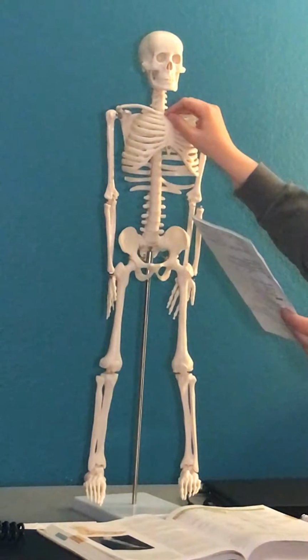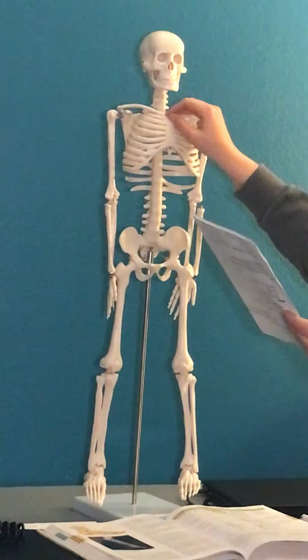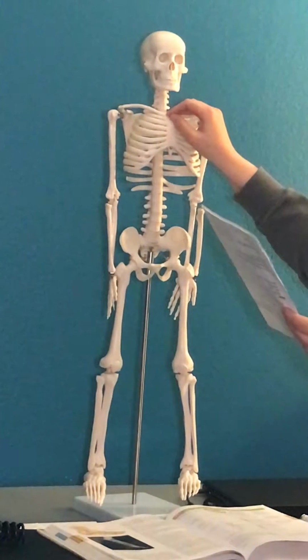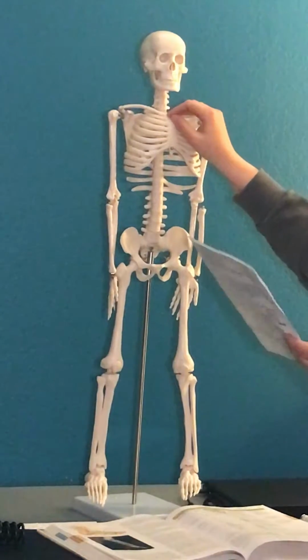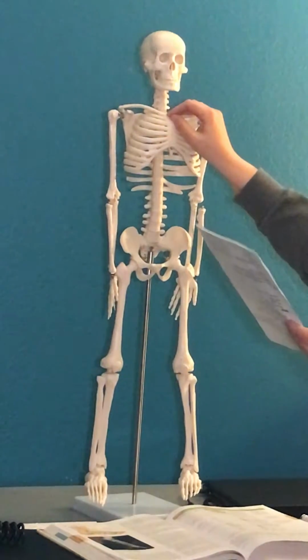Inferior nasal concha. What does this bone do? It acts as a turbinate. As air passes through it, it turns the air to receive warmth, moisture, and cleansing.